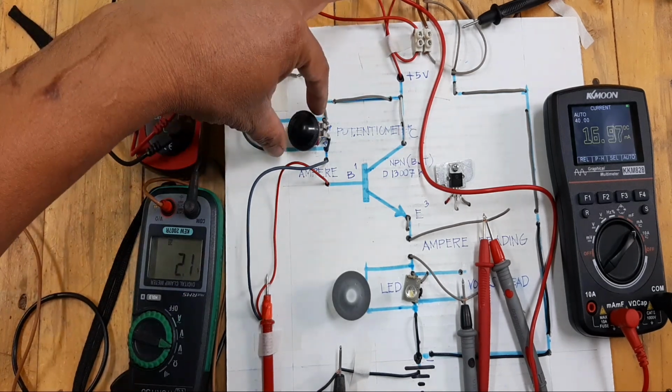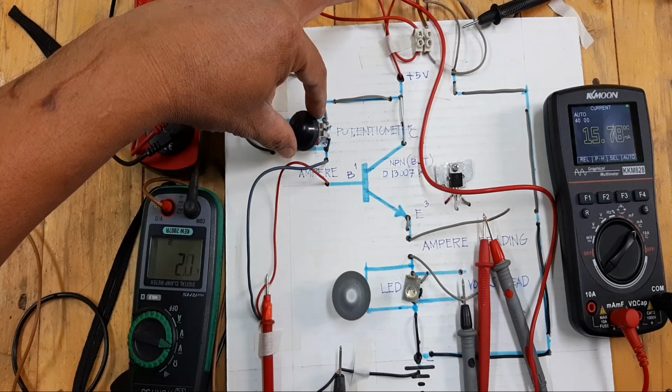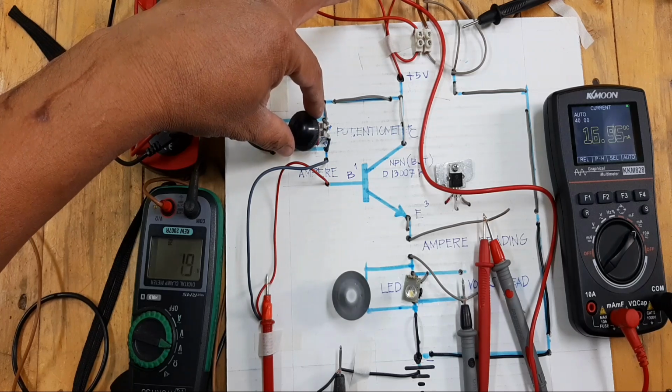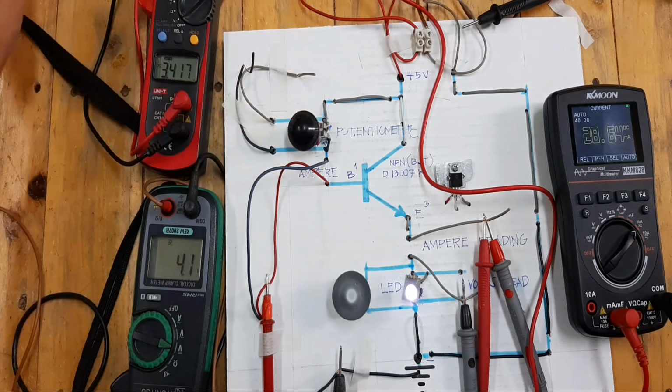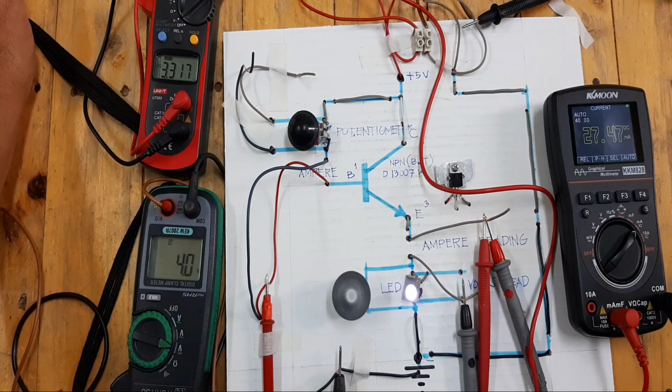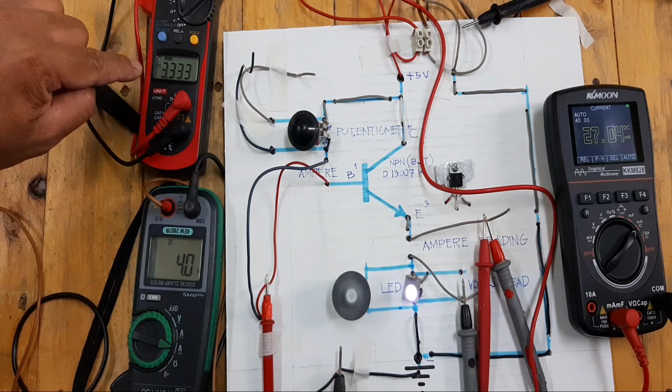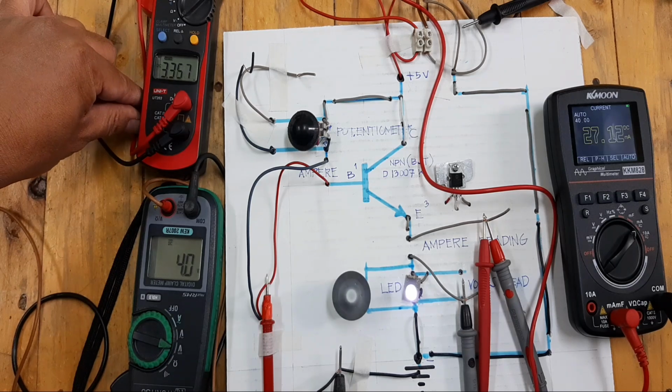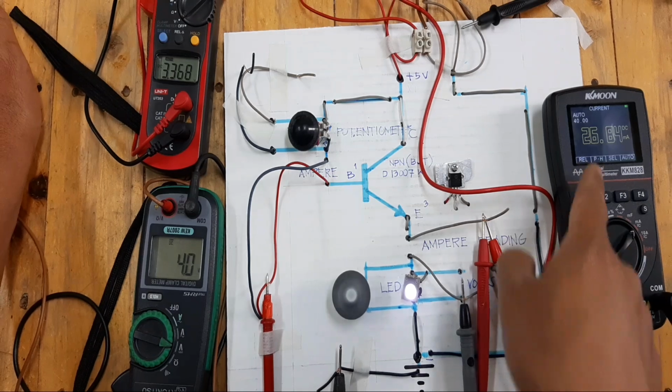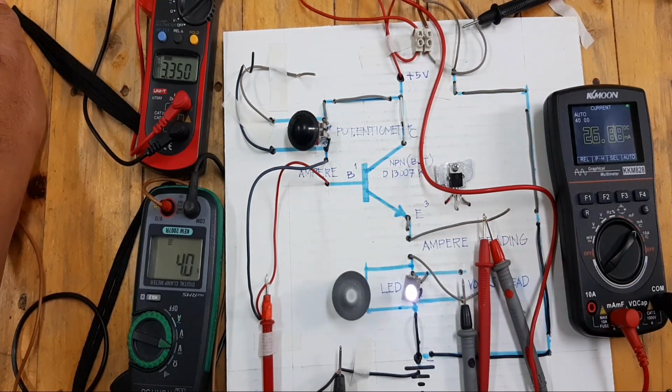So if you try to power on, no, 3.3, then here is 26 milliamperes, so it will turn on that light.